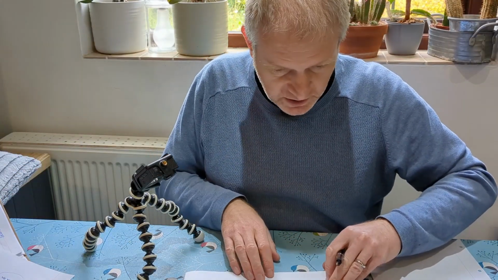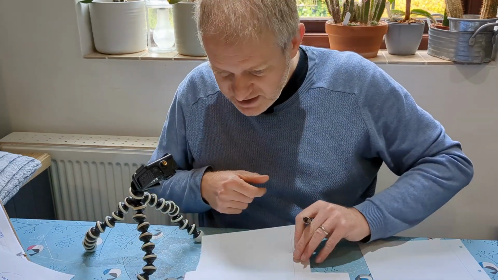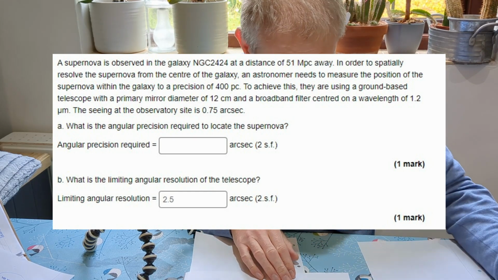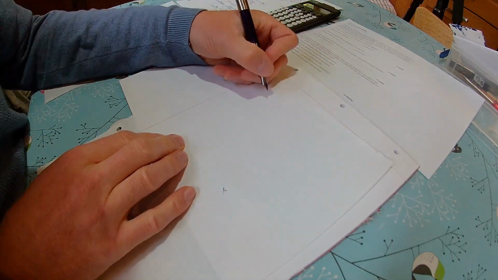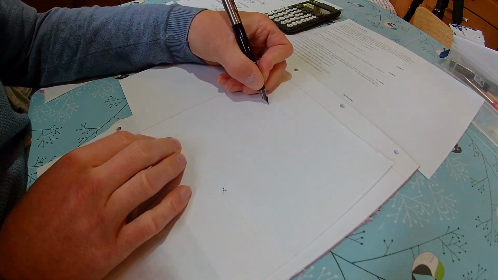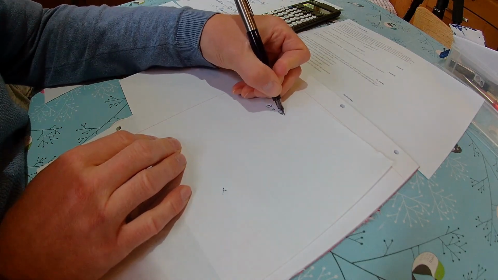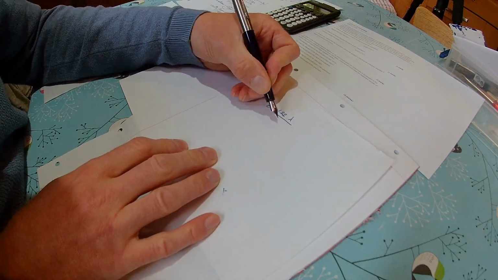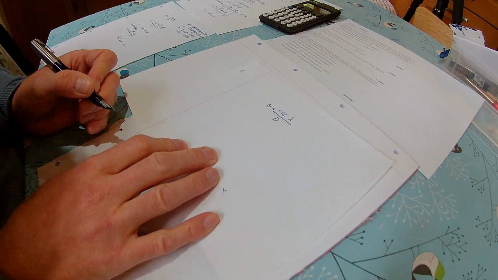The next part of our question is asking for the limiting angular resolution of our telescope. Now this is where a formula called the Rayleigh formula comes in. The Rayleigh formula, again in radians, takes theta equals 1.22 times the wavelength divided by the diameter of our telescope.